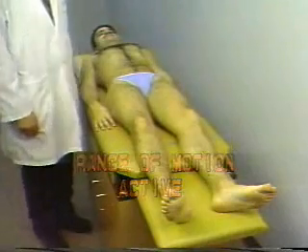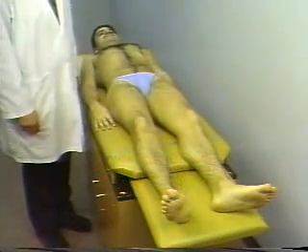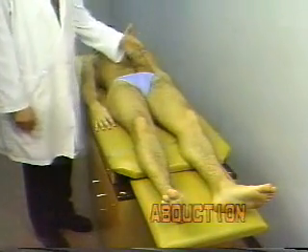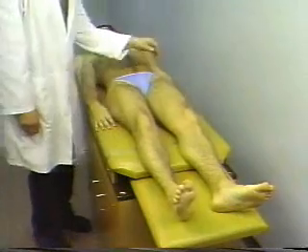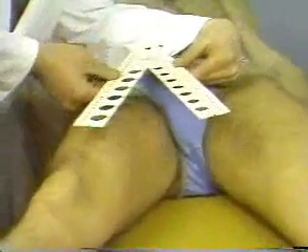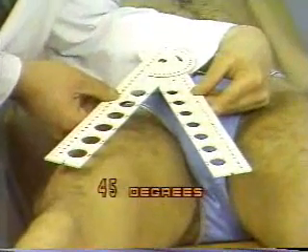Range of motion. Active. The examiner must always document the range of motion by measurement with a goniometer. Abduction. With the patient supine, it is necessary to stabilize the pelvis with the forearm across the anterior superior iliac spines, and thus any pelvic contribution to the movement can be detected. The normal patient will be able to abduct approximately 45 degrees.